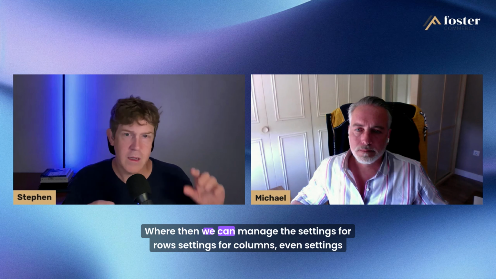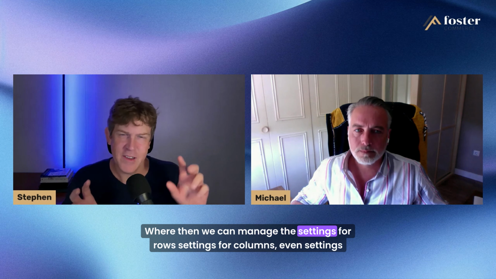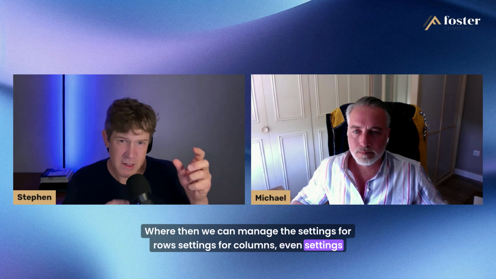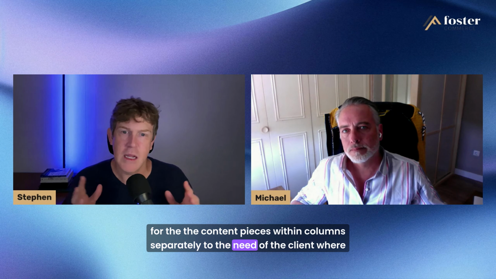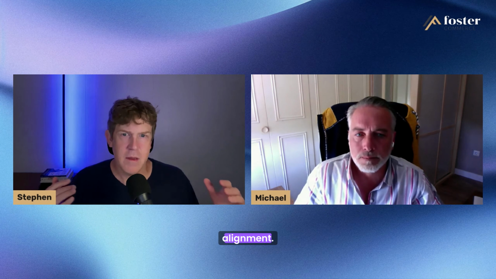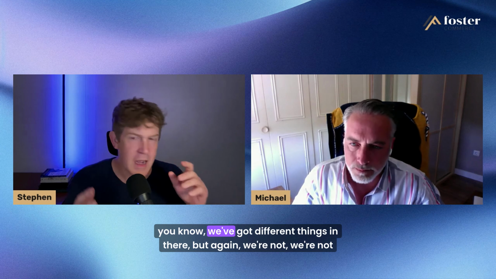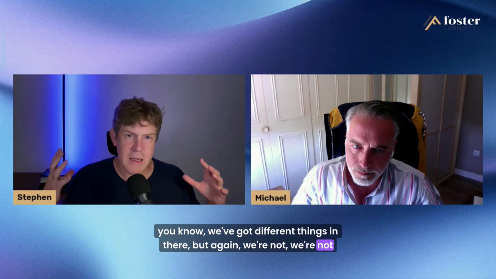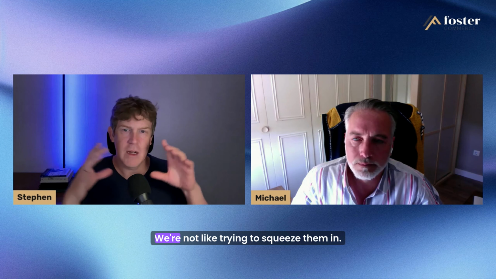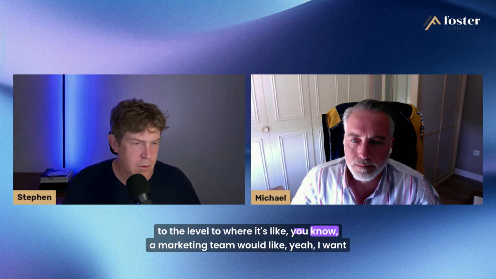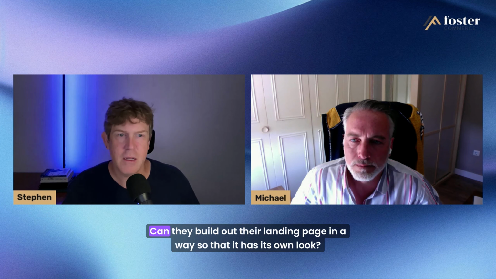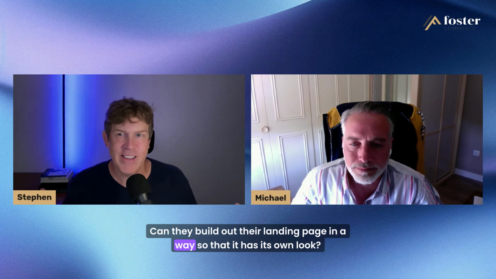where we can manage the settings for rows, settings for columns, even settings for the content pieces within columns, separately, to the need of the client. We have some base things, right? We have some padding, we have alignment, we've got different things in there. But again, we're not putting fully designed rows in, we're not trying to squeeze them in. We're just giving little components, to the level where a marketing team would say, I want to build out this new landing page. Can they build it in a way so that it has its own look?